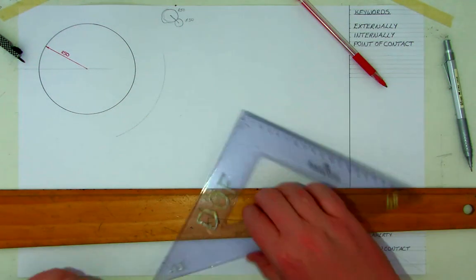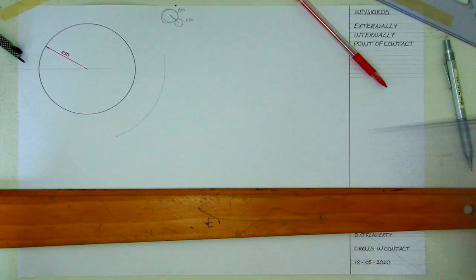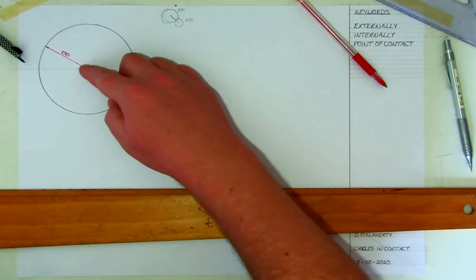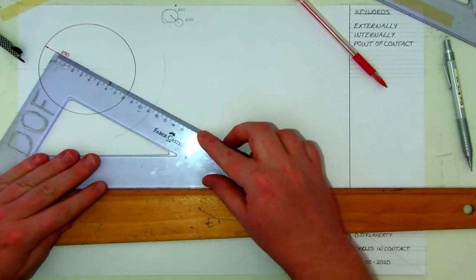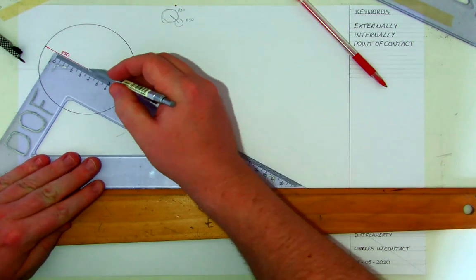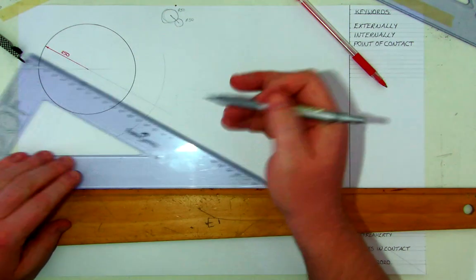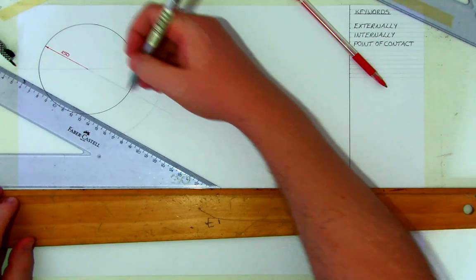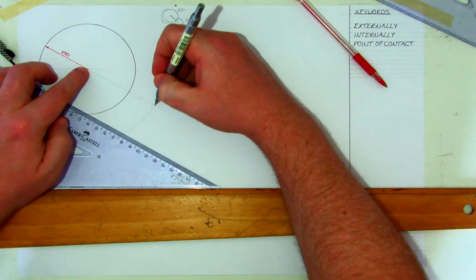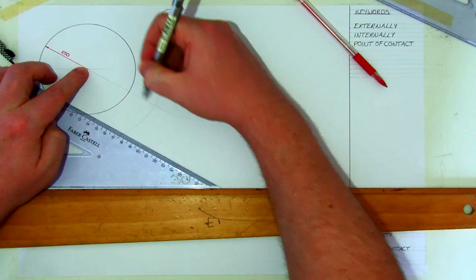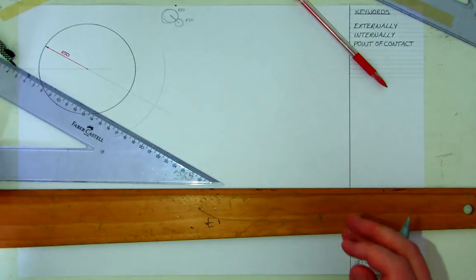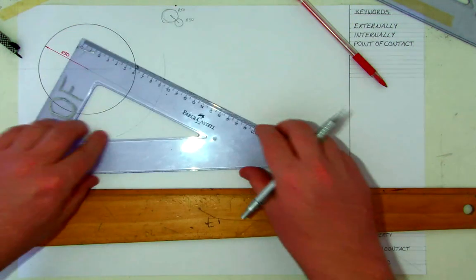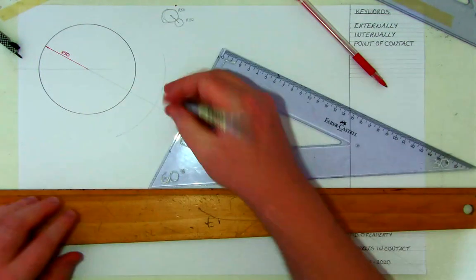Okay, so I'm going to draw a line. I'm going to angle it out here. It's going to be 30 degrees away from the centre. So I'm going to pick a point on it and draw a line 30 degrees like that. The two centres are going to be at a 30 degree angle to each other. So that means that the centre of the circle I want is there.